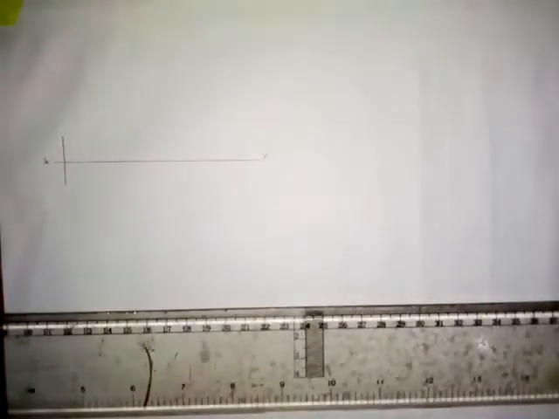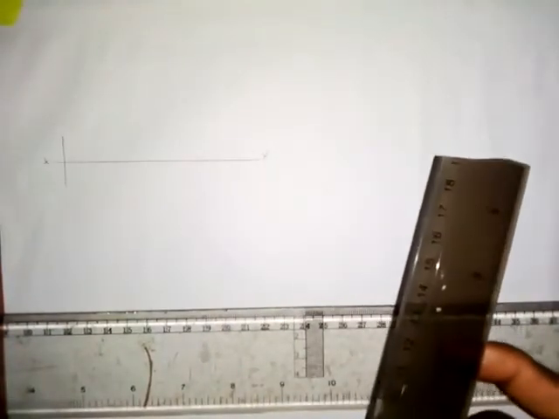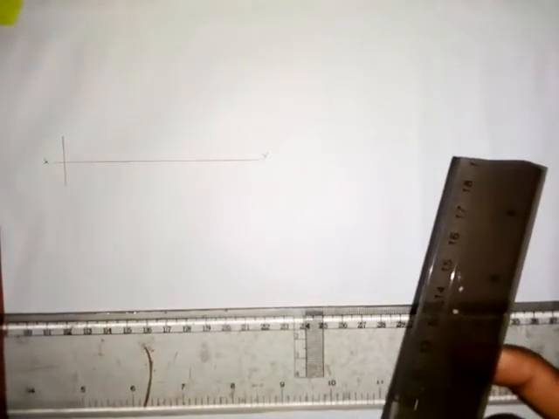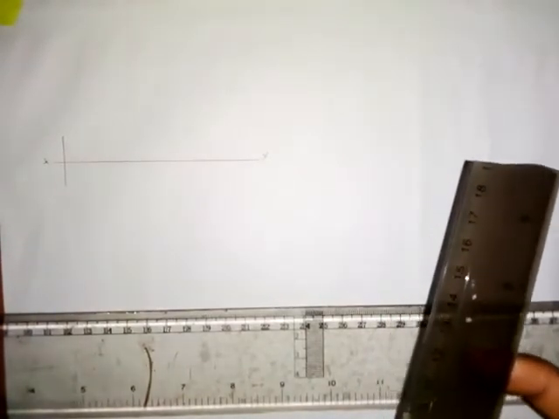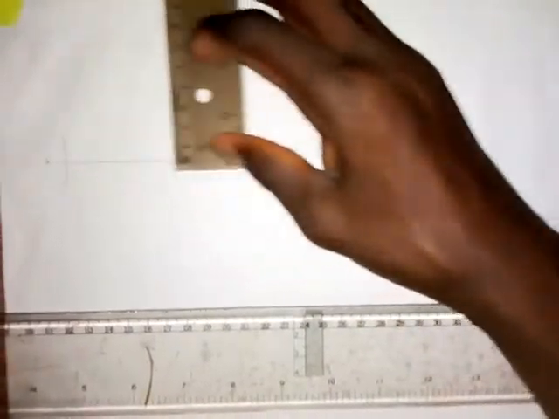And then, as we are told in the question that the end A of that straight line is 12 millimeters above the horizontal plane. As I've said in the previous video, when the end of a line is at a particular distance above the horizontal plane, that distance will be taken in the vertical plane.